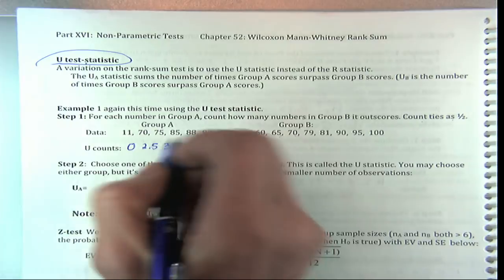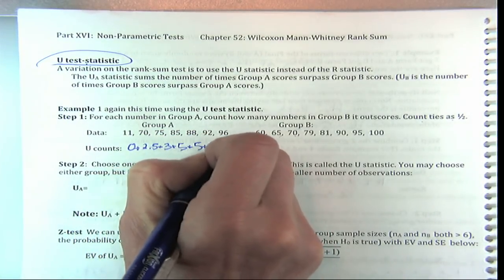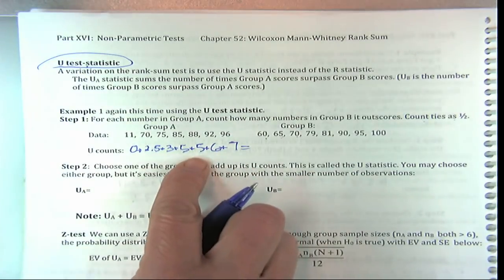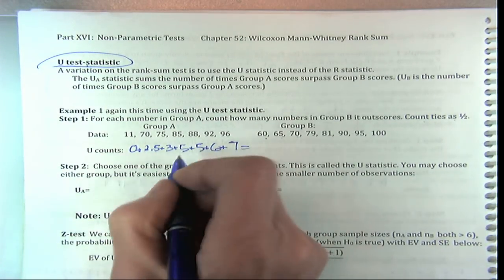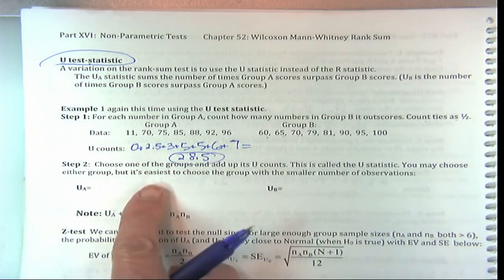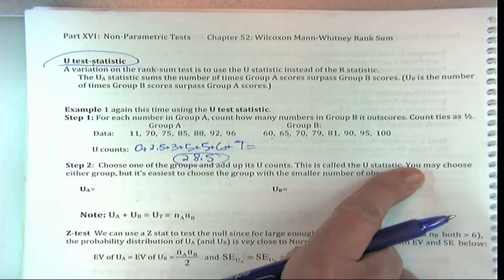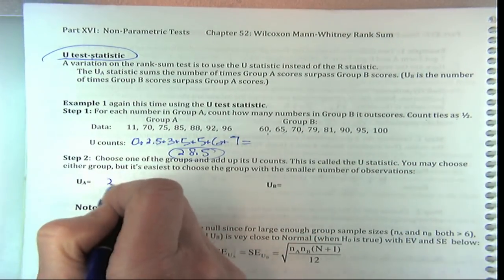Right? So we can add them all up. And that is the U count, which is 28.5. Okay? Now you can choose one group and add its U counts. That's called the U statistic. That's 28.5.